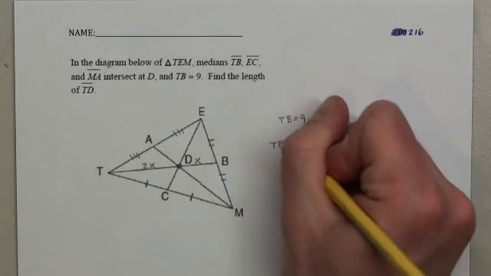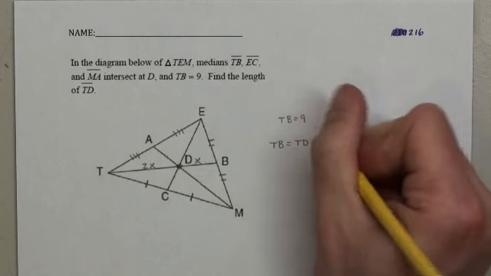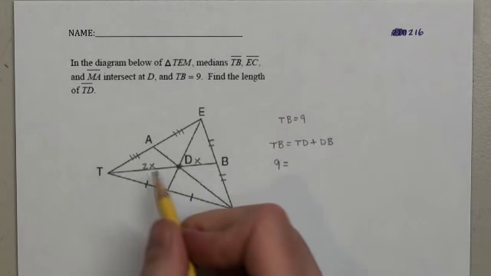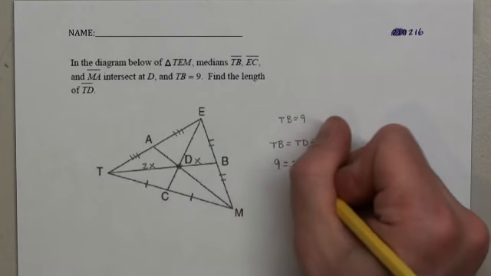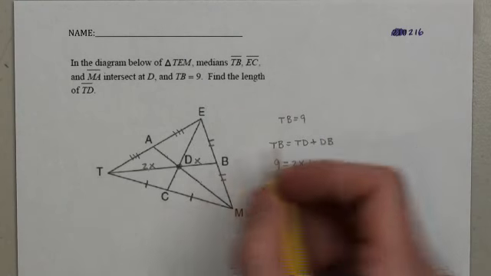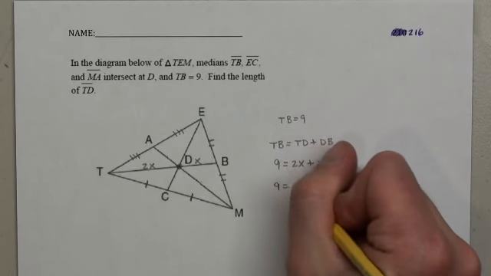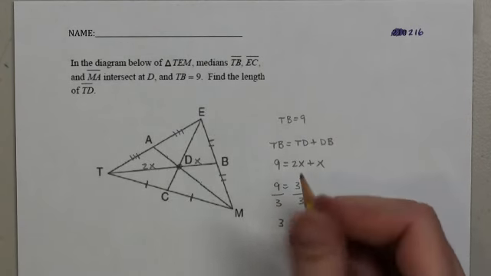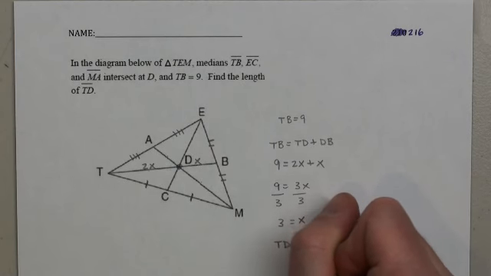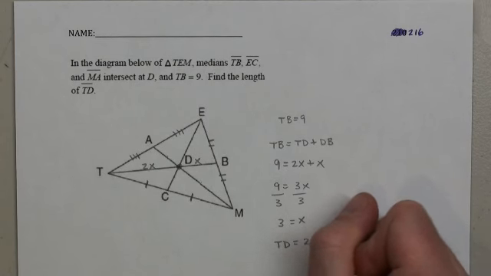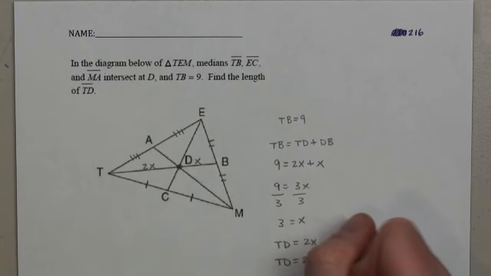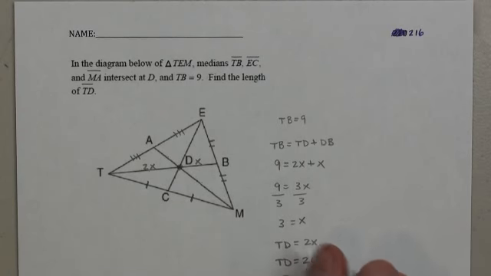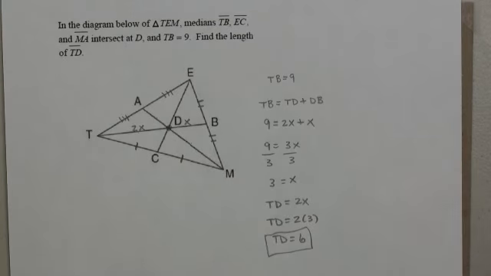Well, we know that TB equals TD plus DB. Now TB, they told us, is 9. TD is 2x plus DB is x. So 9 equals 3x. Divide by 3. x equals 3. They want to know TD, which equals 2x. So TD equals 2 times 3. So TD equals 6. This one was not multiple choice, so there you go.